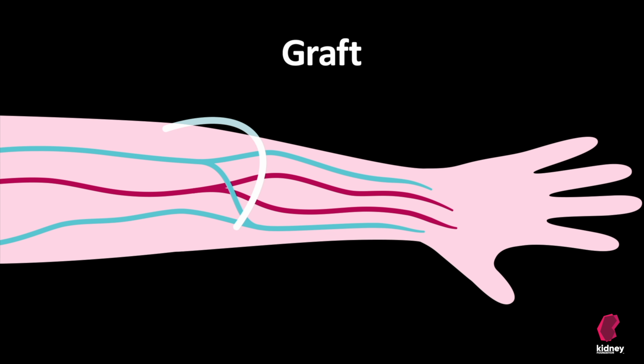The third type of hemodialysis access is the graft. A graft is similar to a fistula. For a graft, a vein and an artery in your arm are connected together under the skin by a small plastic tube. This tube is under your skin and is not visible. From the outside, it looks similar to a fistula. Like a fistula, a graft requires needles to be inserted at each treatment.